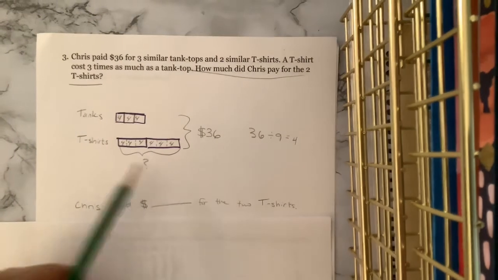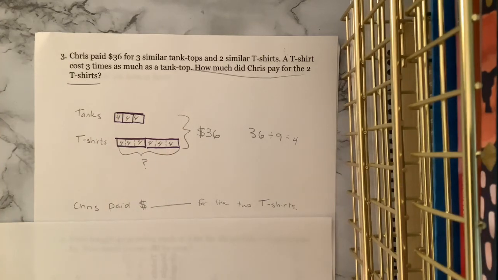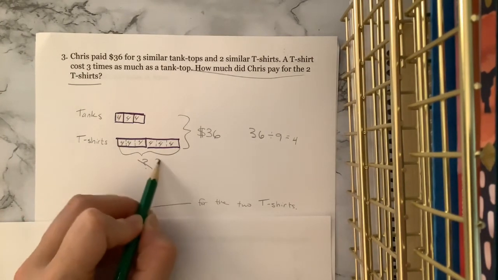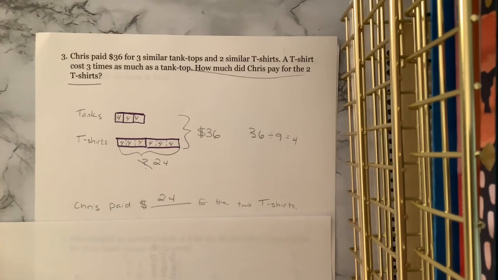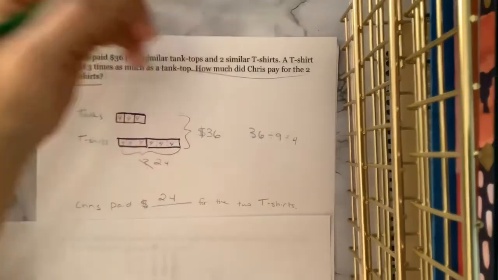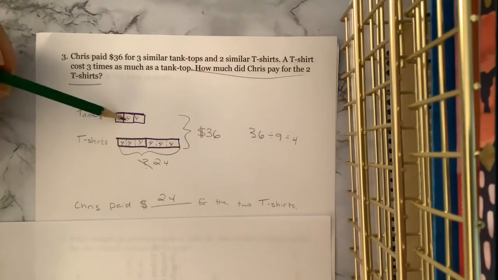Now we can look back at our question mark. How many 4s do we have? 6. 6 times 4 is 24. So that means that Chris paid $24 for the 2 t-shirts. This second sentence becomes almost more important for setting up the problem because we have to make sure that we're showing their relative size.